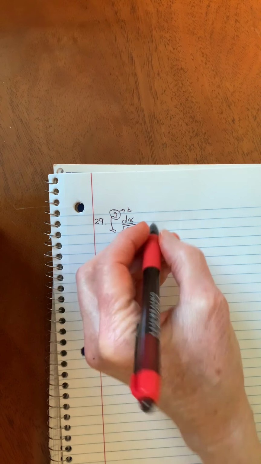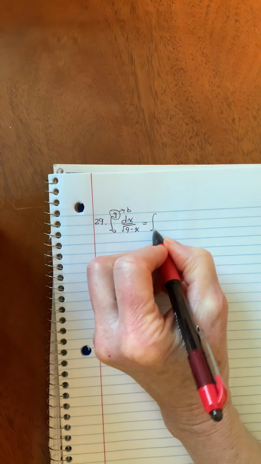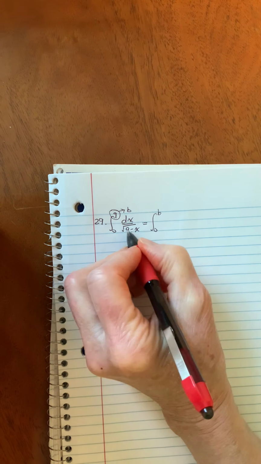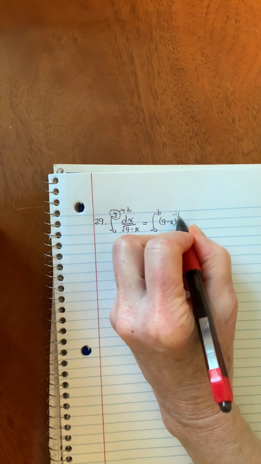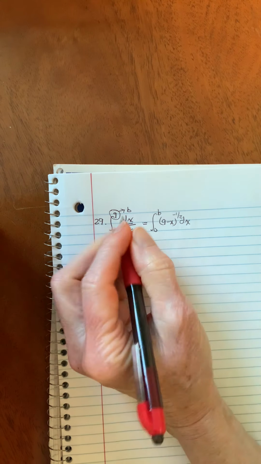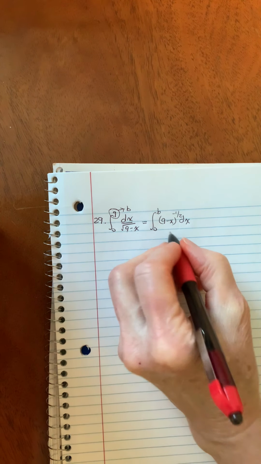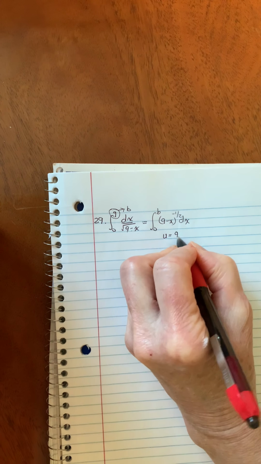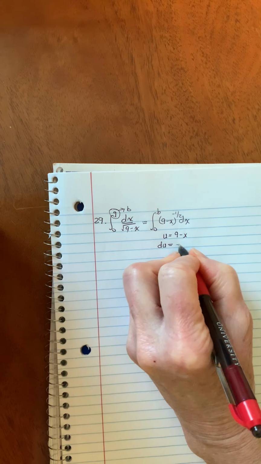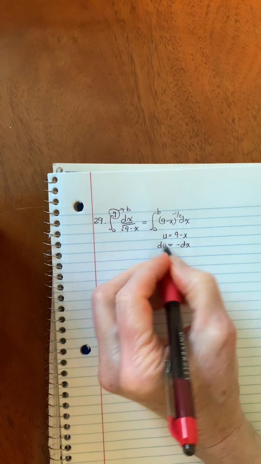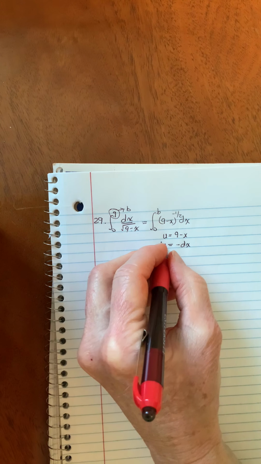Now, the integral is not that rough, I guess, because it goes from 0 to b. We've got (9 minus x) to the -1/2 dx. Do some substitution, and so you could let u equal 9 minus x. du is equal to minus dx, so just a negative in there. And so here's what we end up with.